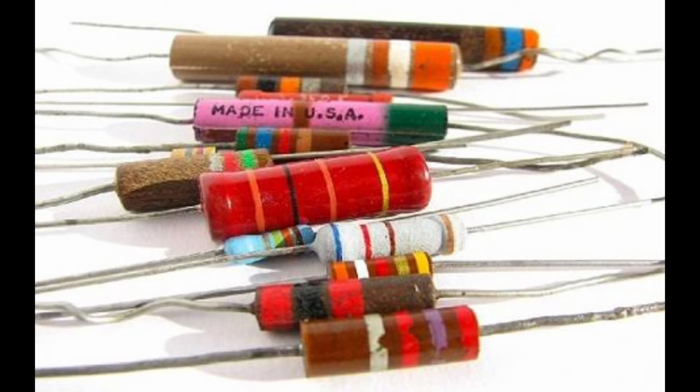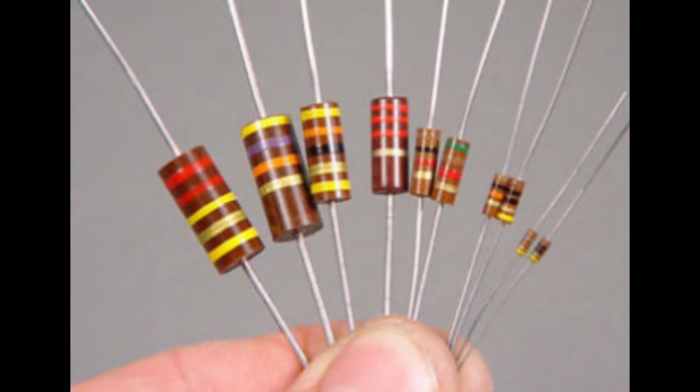Carbon composition fixed resistor is a mix of carbon and stabilizing compounds. The amount of carbon in the mix determines the resistance of the material. Carbon composition based resistors are available with a power rating of 0.25 to 2 watt. They are a good choice for circuits that protect against and absorb pulses and transients.